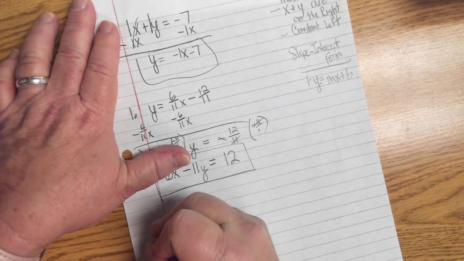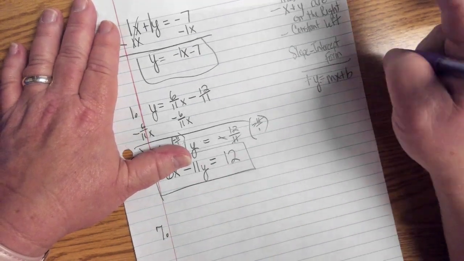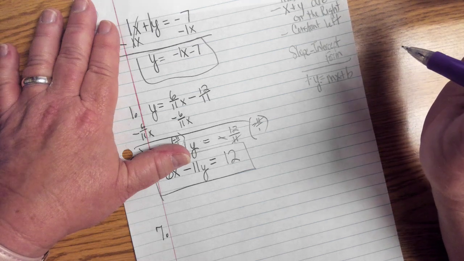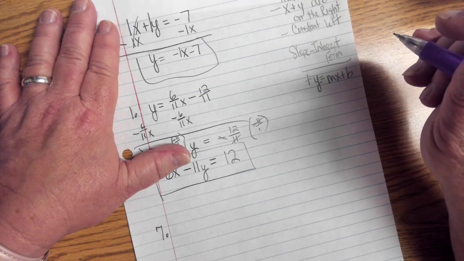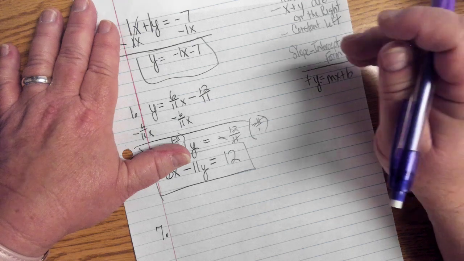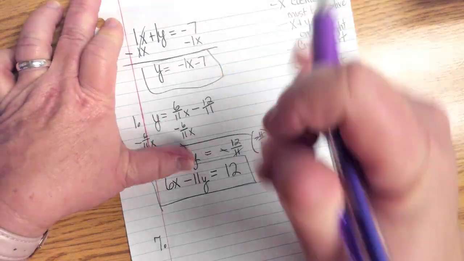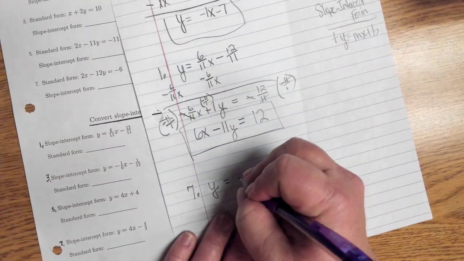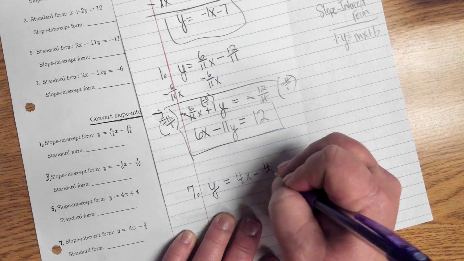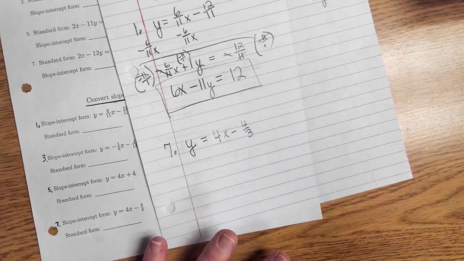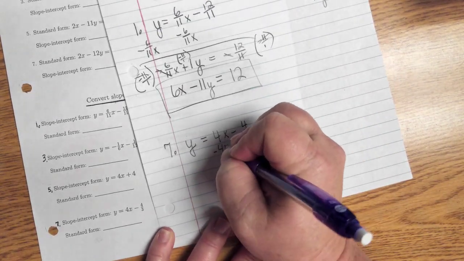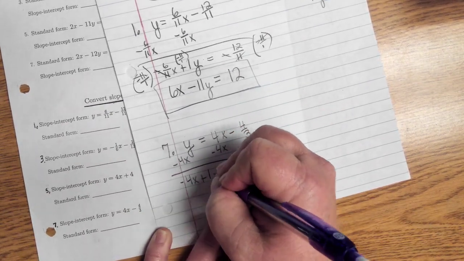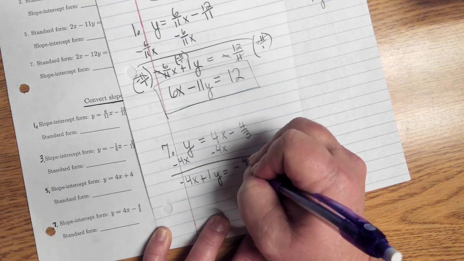Okay, we'll do number 7. Remember, if you have unlike denominators, the first thing, in order to get these to integers, you've got to create like denominators. Does that make sense to y'all? Okay, so number 7, we've got y is equal to 4x minus 4/3. The first thing I'm going to do is bring my 4x over, so subtract 4x from both sides. I get negative 4x plus 1y is equal to negative 4/3.